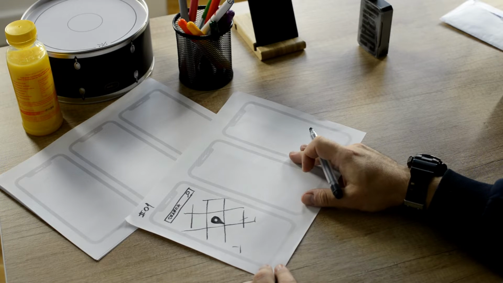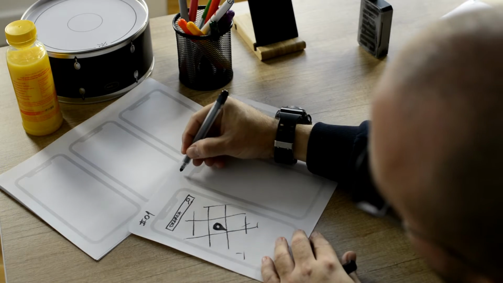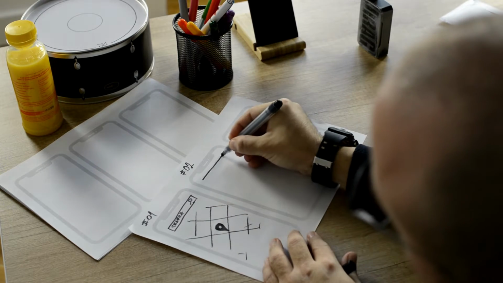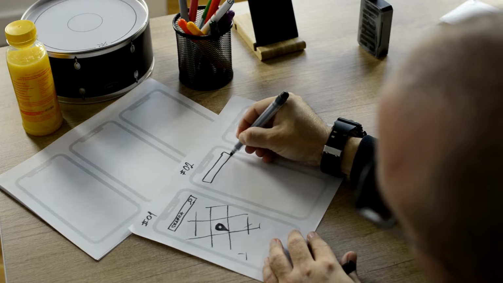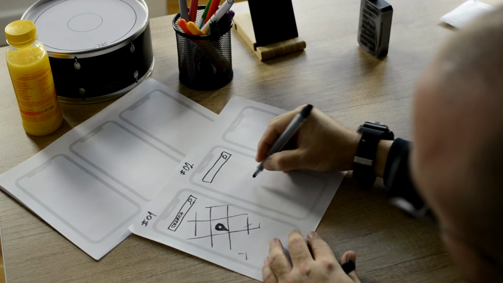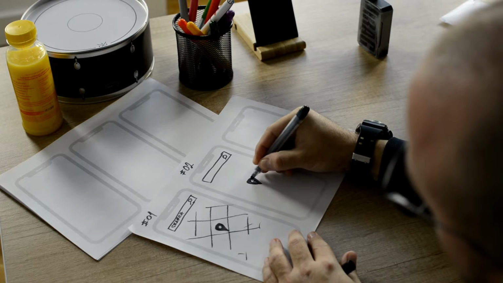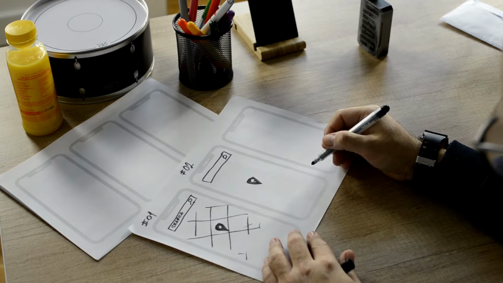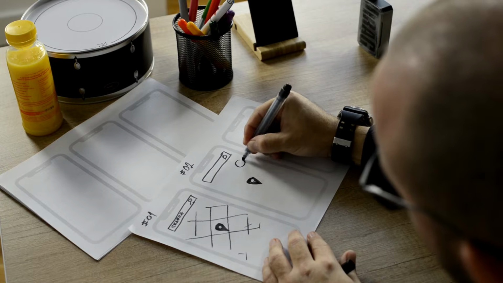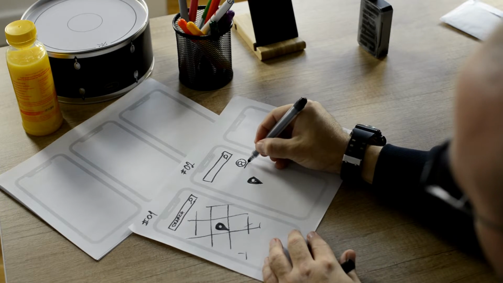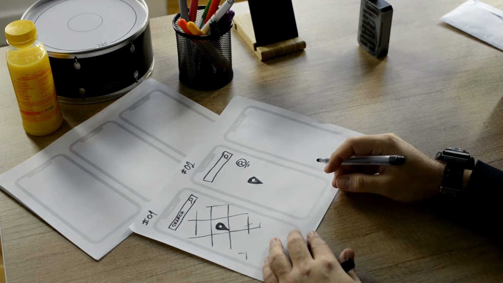Yeah, you're right. So let's draw another screen, which is the same one. And let's keep the meet marker at the center again. But let's now draw another marker, which is the user marker, which is representing myself as the user using the app. And what is the next logical step that will happen here?